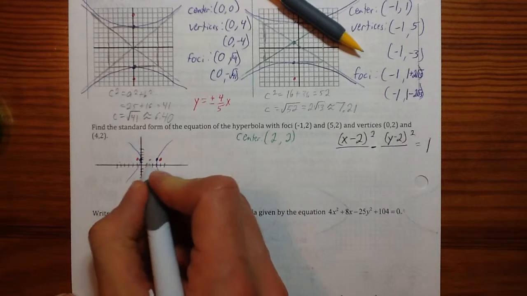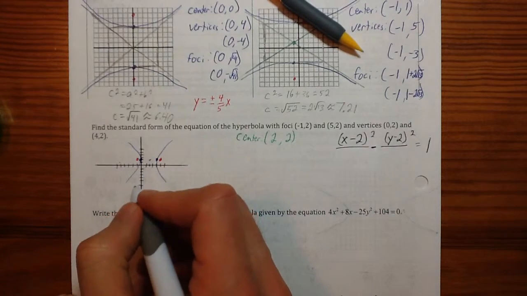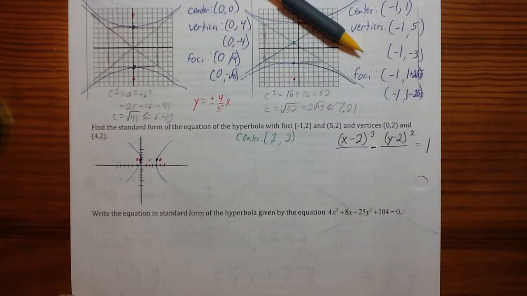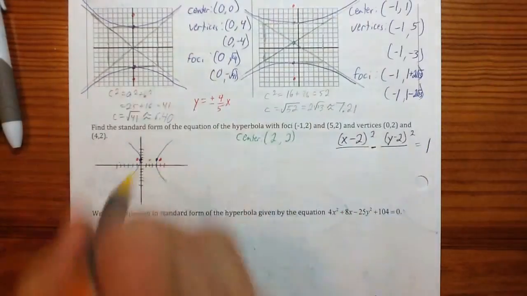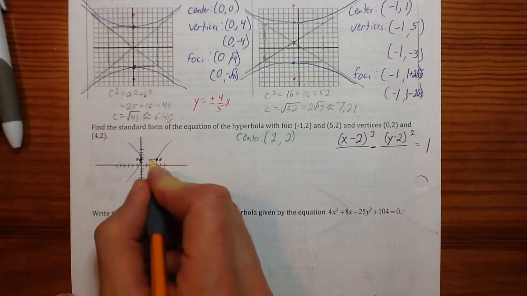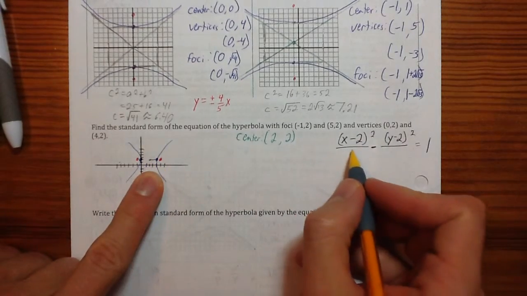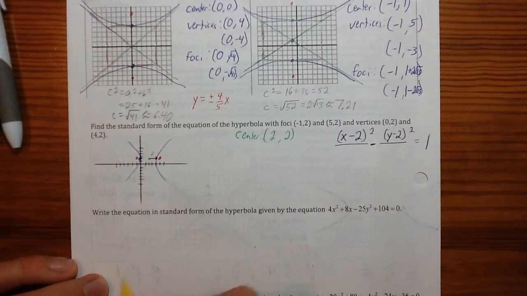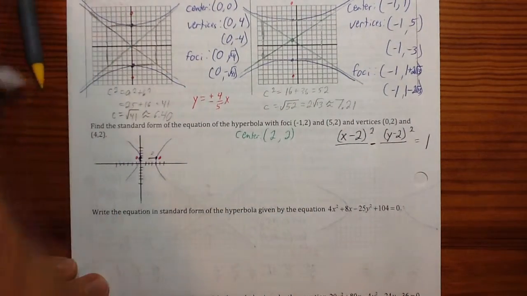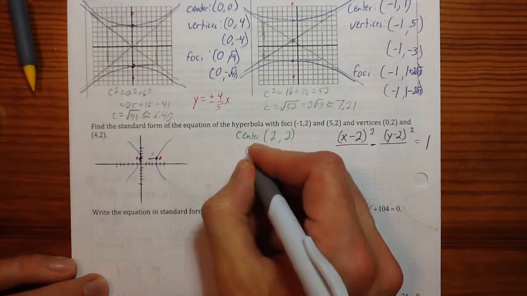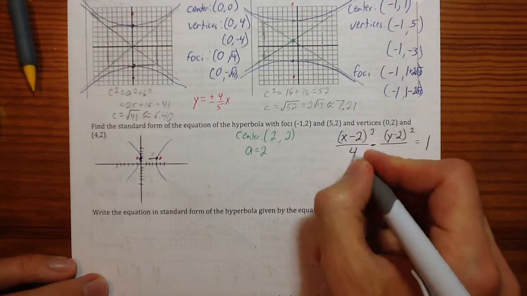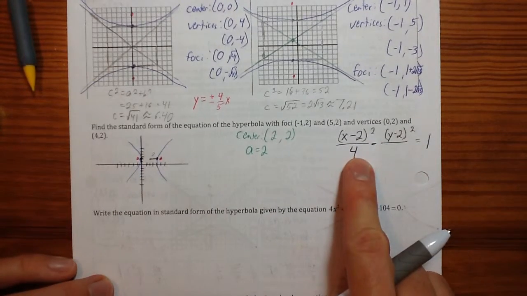I don't know how far down to go with it or how far up to go with it because I don't know what that number is. But I tell you what I do know, and I know this pretty clearly. I know what that number is, and that number is the horizontal number. That's the number under x. And that distance right there is 2, which means I know that A is 2, which tells me this. That's 4. That's 2 squared.